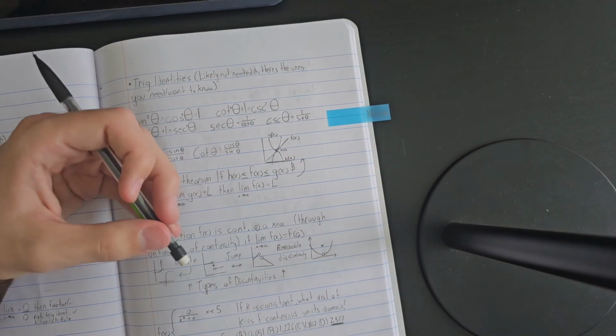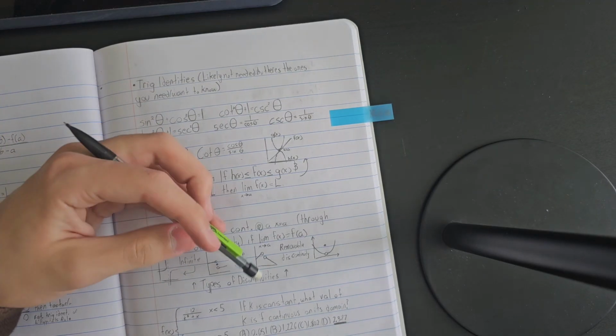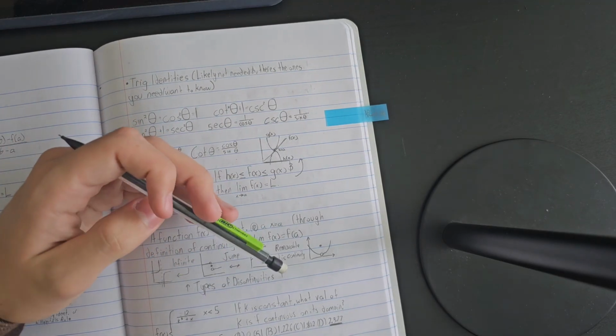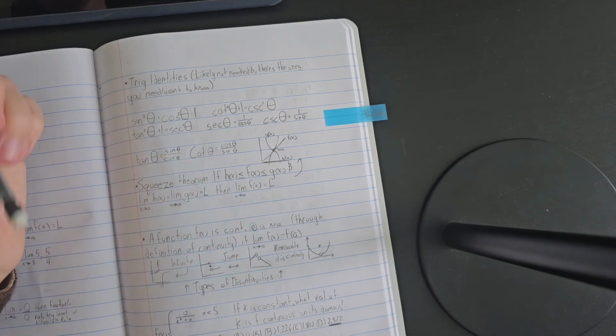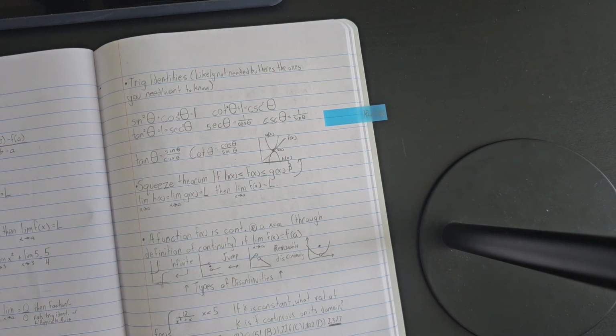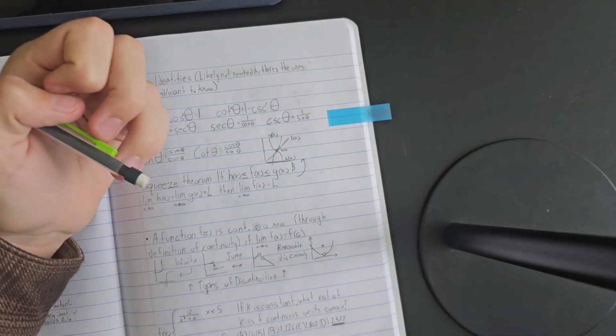Your jump discontinuity, which is when you have 2 separate functions. Basically, this is what you'd find in piecewise. Same thing right here. And then you have a removable discontinuity. This is something that will kind of show up in piecewise. This isn't really something that you can get naturally, where something just pops out like that.